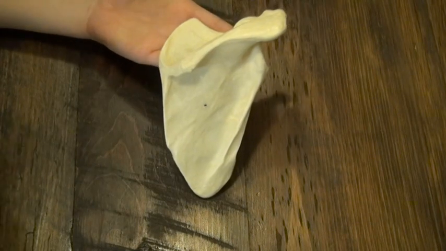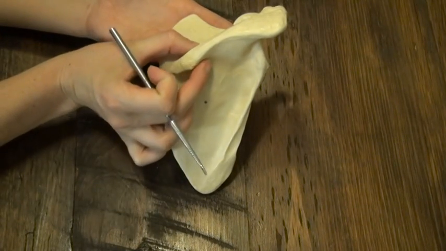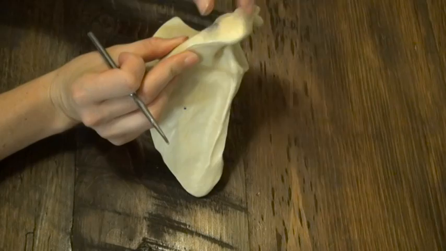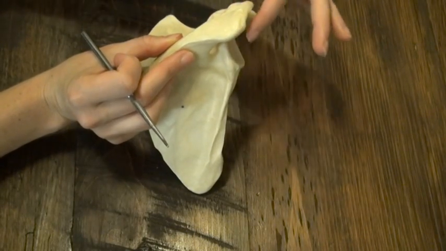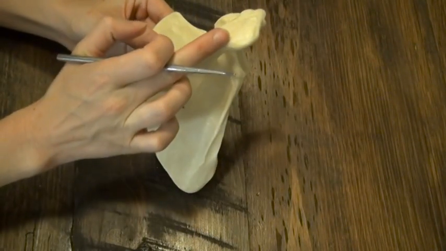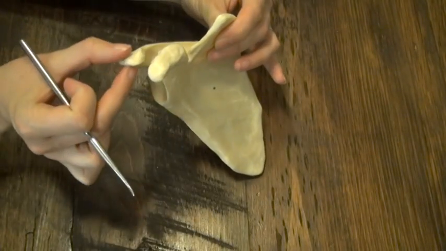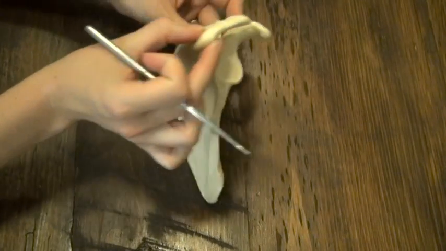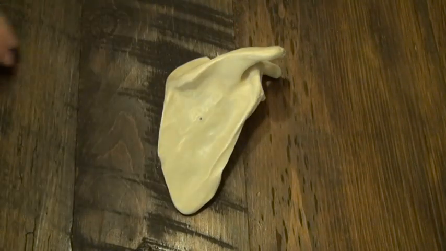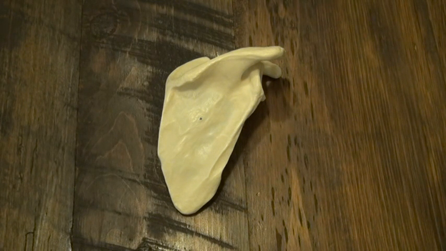On the lateral side of my spine, I get this big process that sticks off, and that process is called the acromion process. We can see it posteriorly, we can also see it anteriorly, and you can feel it in your own shoulder. If you reach out to your shoulders and go as far lateral as you can, you're going to feel a bone sticking out there, and that's your acromion process. Excellent. So that's the posterior side of our scapula.